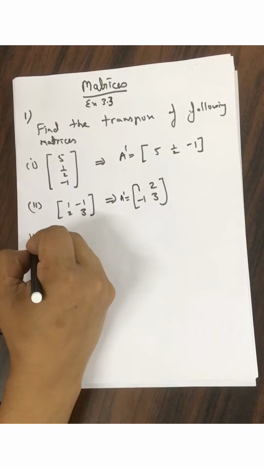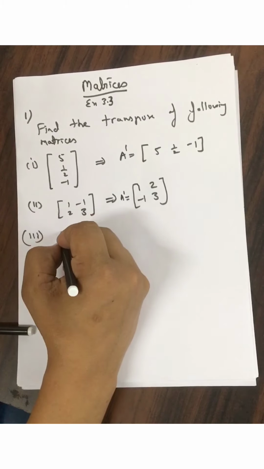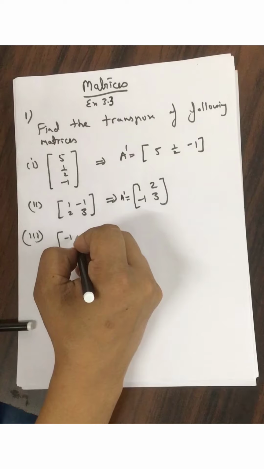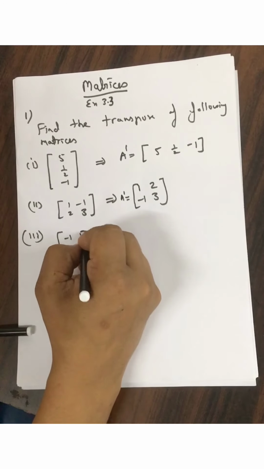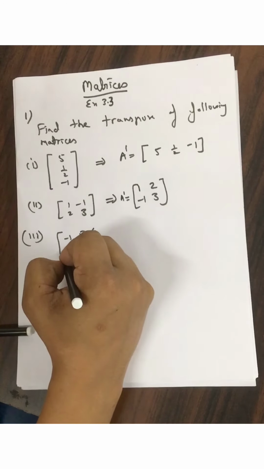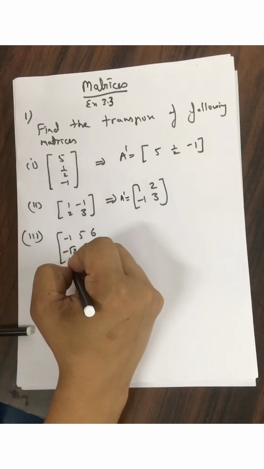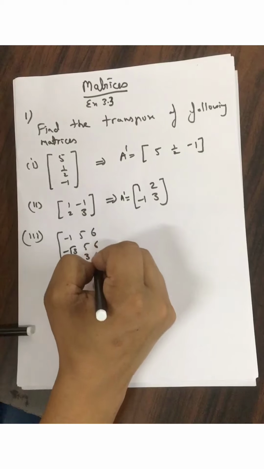Okay. Third also. -1, 5, 6 and this is -√3 and this is 5 and 6, this is 2 also and this is 3 and -1.